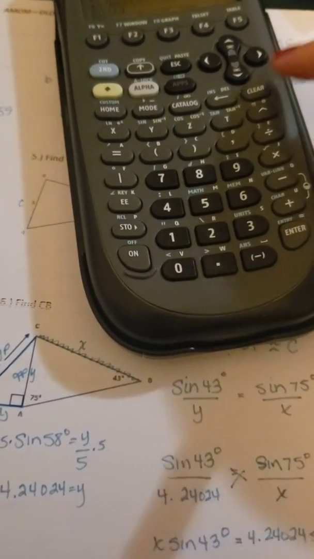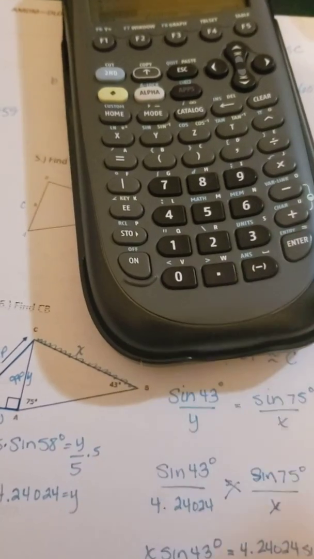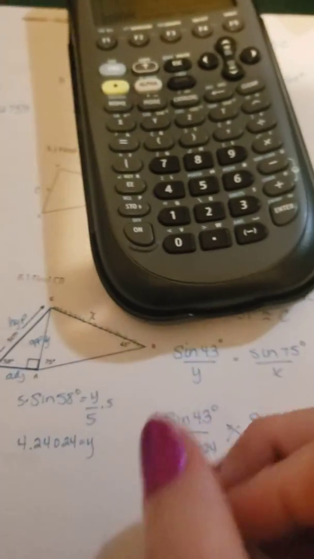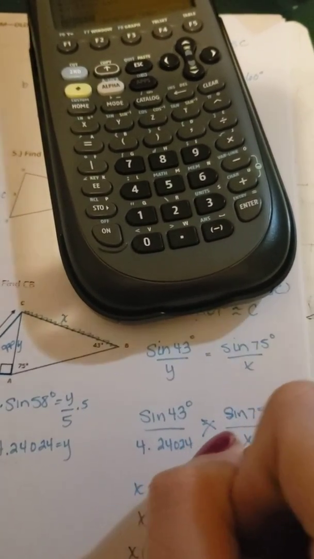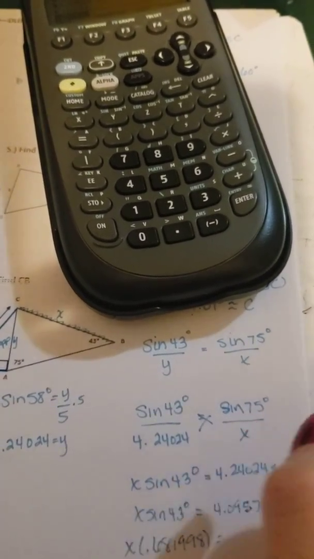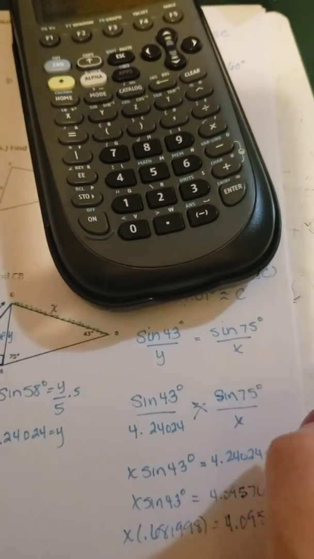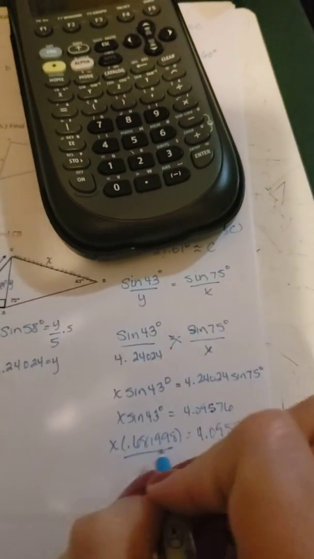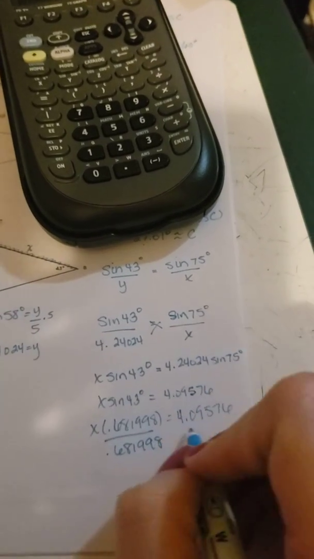And that gives me, oh, yeah, close your parentheses there, 0.681998. Then I'm going to divide both sides by 0.681998.